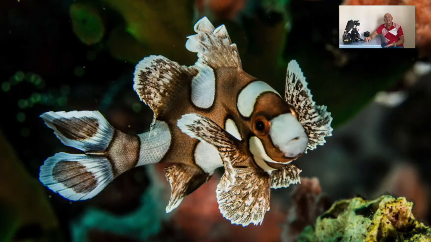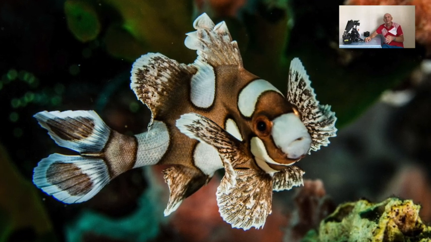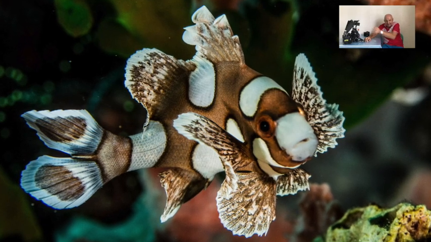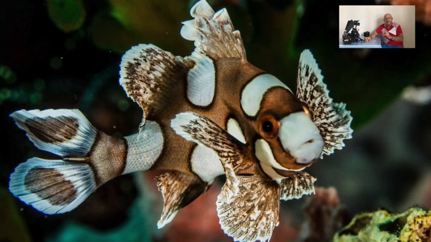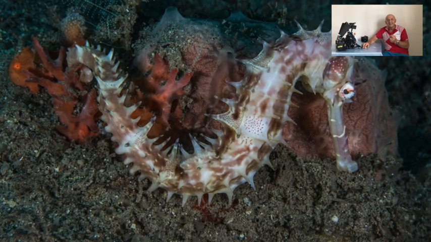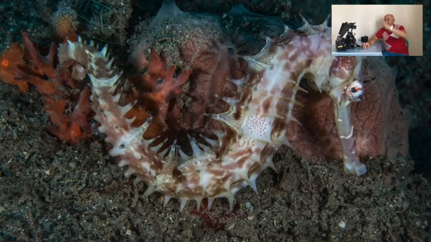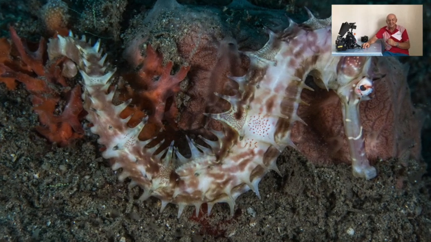So, what are the key tips? Don't chase your subjects, be patient, let them come to you, learn their behaviours, see where they're swimming, and maybe there's a better opportunity to take the photo you really want. Whilst you're observing, let the sand settle. That's much better for reducing backscatter than having all the sand stirred up and trying to take a photo of what looks like a snowstorm.